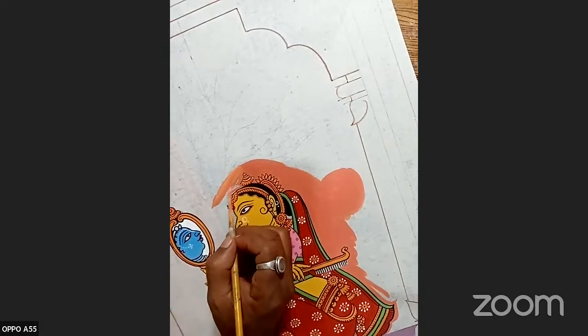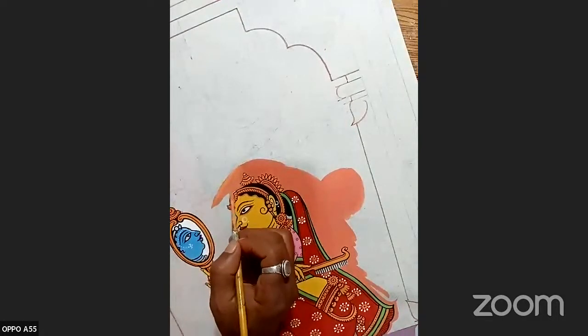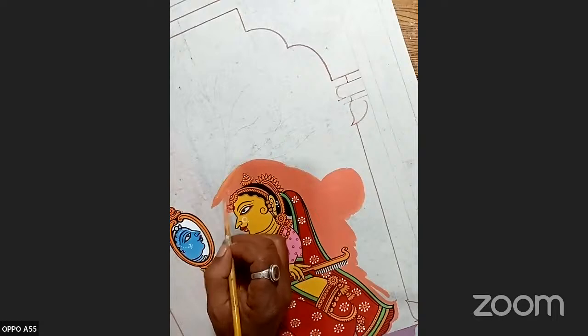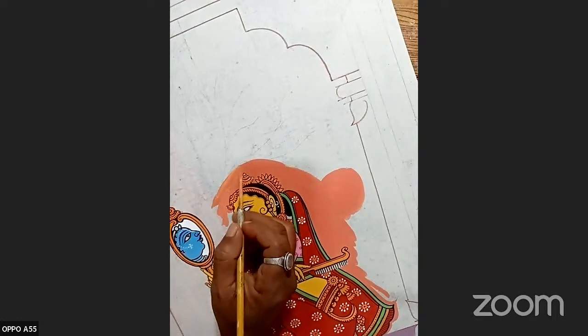So, Anita, he has used red mixed with yellow and a bit of white. The color we can see is basically a peach color he's made, but you can make any color, just keep it light. So his mixture is red, yellow, and white.